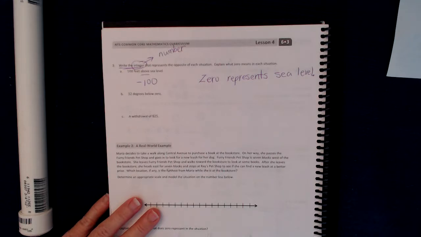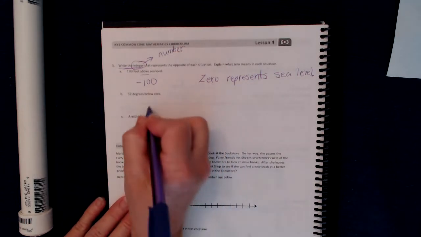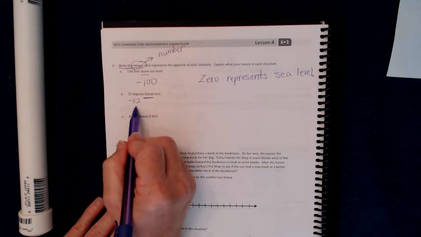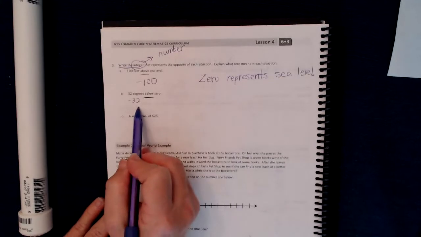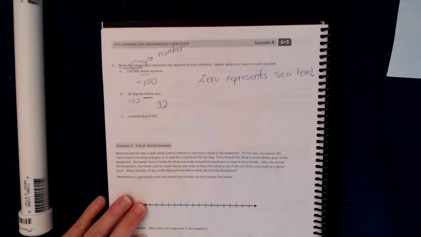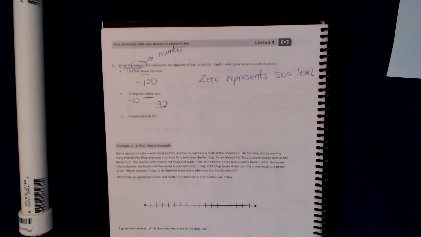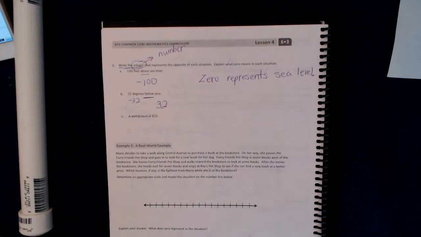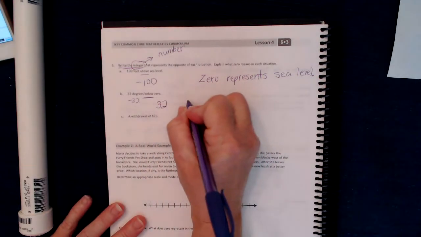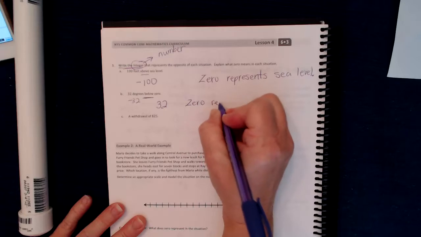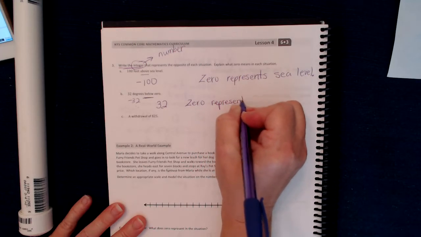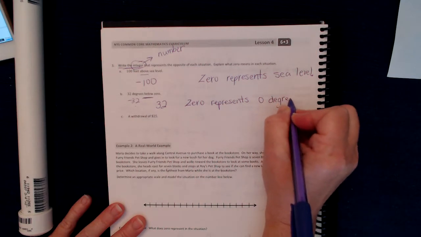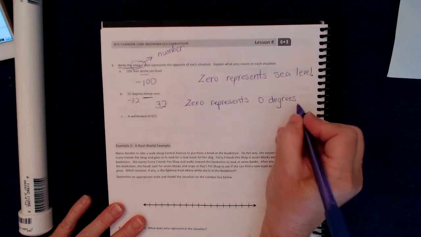Okay, let's go to problem 3B. 32 degrees below 0. Well, 32 degrees below 0 I know is this. But my problem wants to know what's the opposite. Opposite would be 32. Well, since I'm talking about temperature, I can't say that 0 represents sea level in this problem. So this time I'm going to have to say that 0 represents 0 degrees. I have to make sure I'm looking at what my situation is talking about.